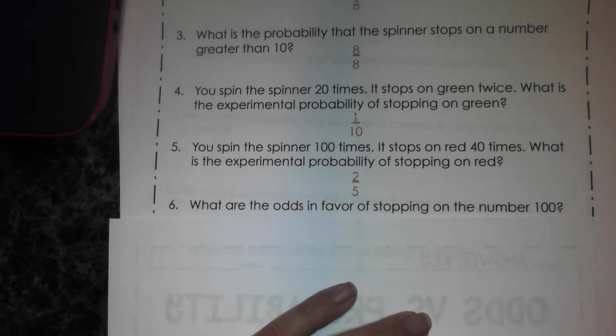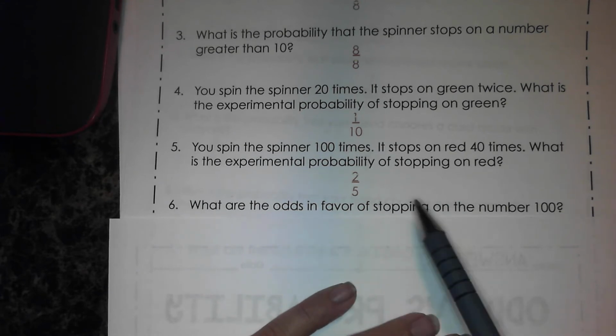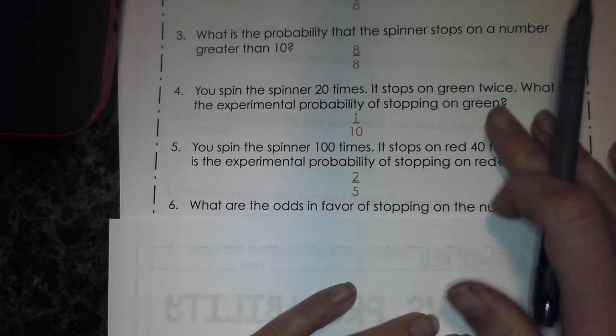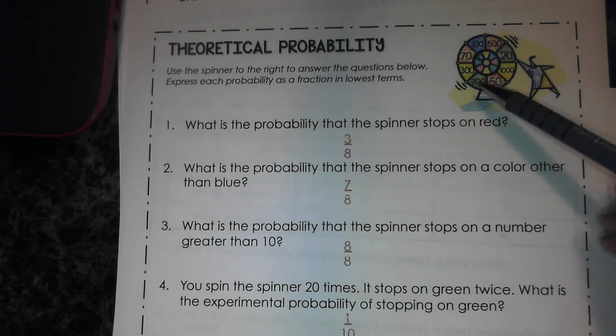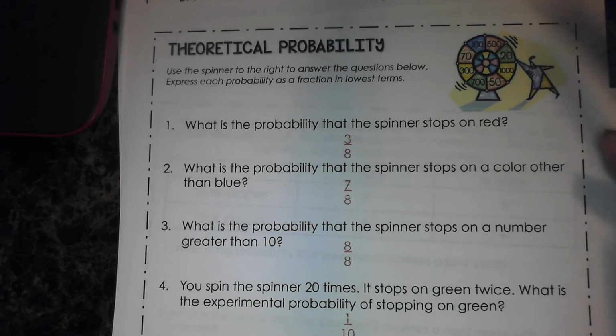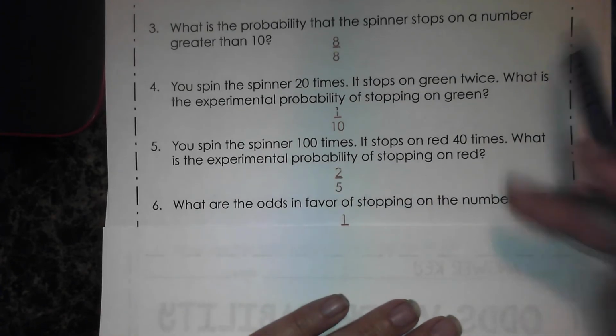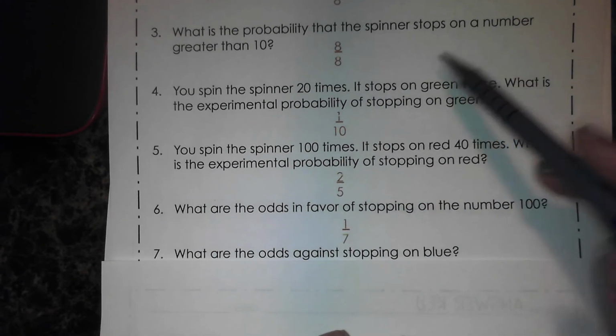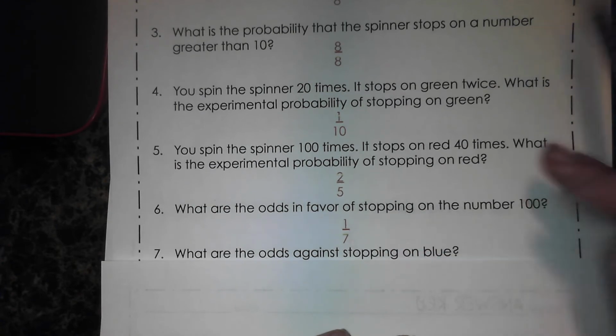Okay, what are the odds in favor of stopping on the number 100? Remember, odds don't have the total. They just have in favor. So stopping on number 100, there's only 1 out of 8. But we don't have the 8 on there. We have odds in favor, which would be 1, and odds against, which would be the rest, which would be 7. So 1 to 7.